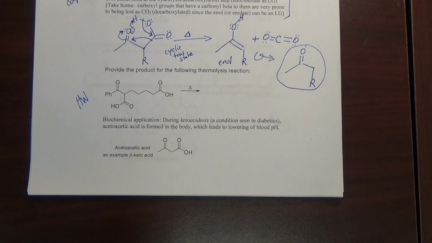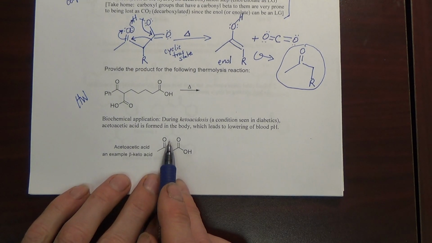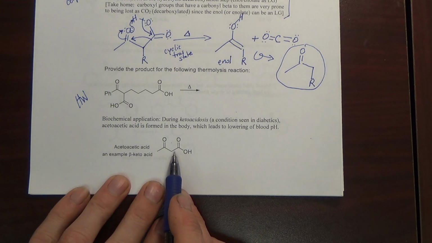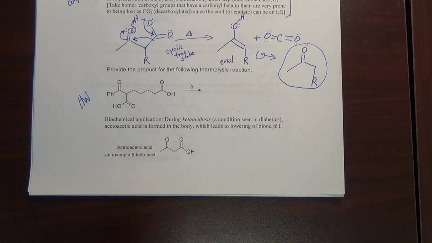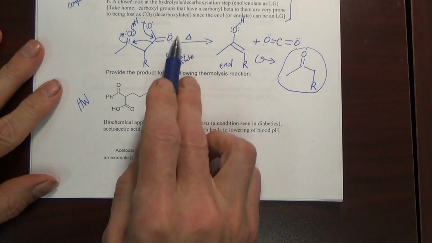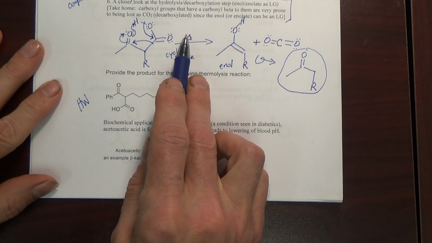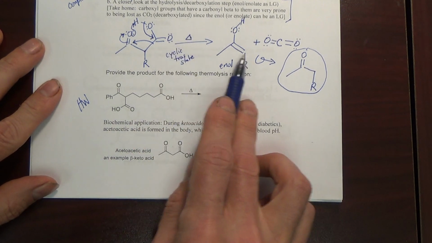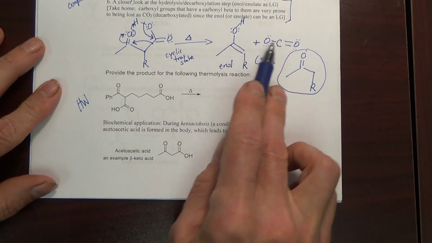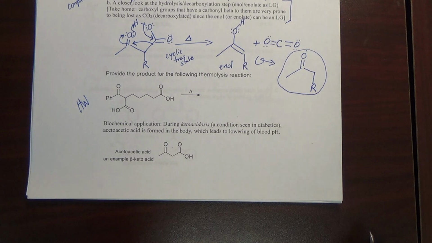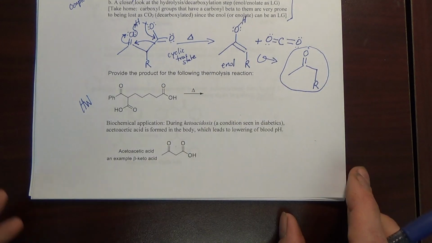Beta keto acids. Now, it could decarboxylate. Things can decarboxylate in the body. It's easier in the lab because we can supply more heat. Of course, heat is going to favor one molecule becoming two, as entropy is improved here.